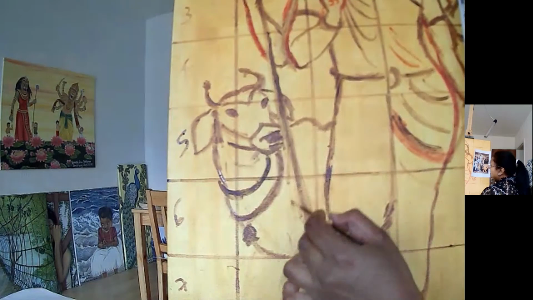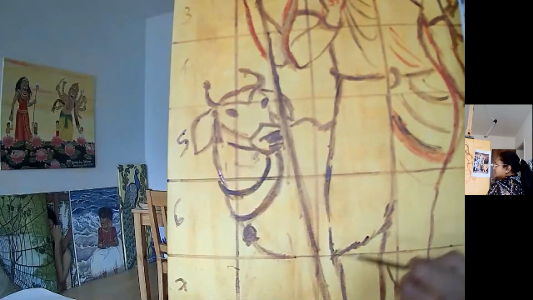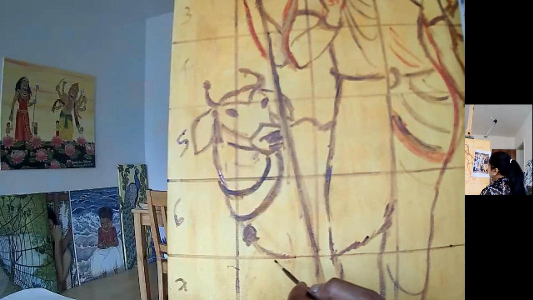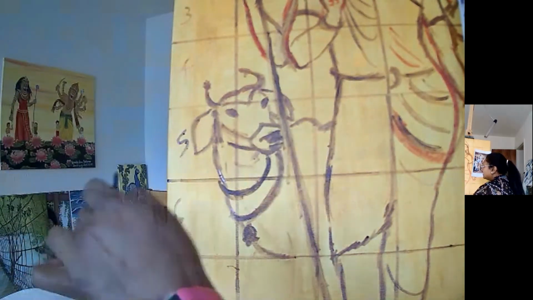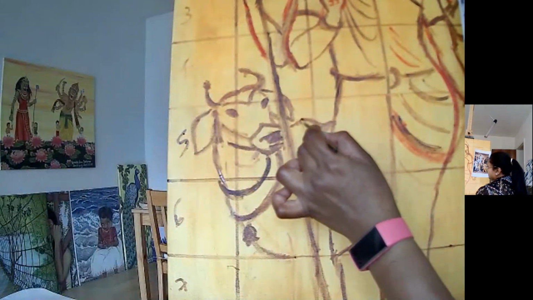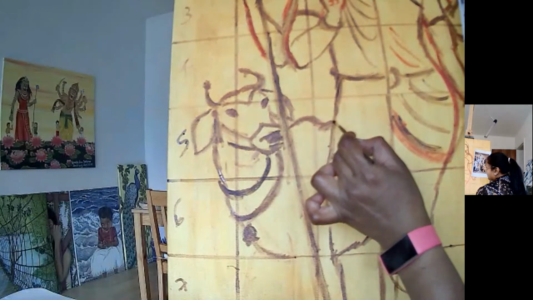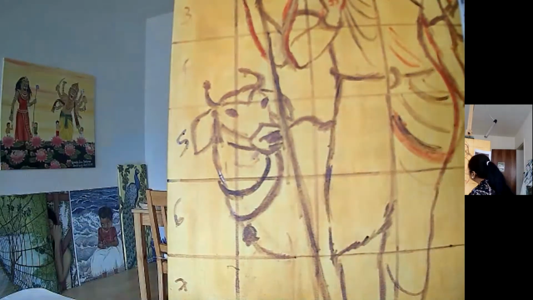So if you see, I want to maintain this cross angle instead of the straight angle that I saw here. So that helps me show some closeness, intimacy between the animal and the human figures, or the demigod figures.